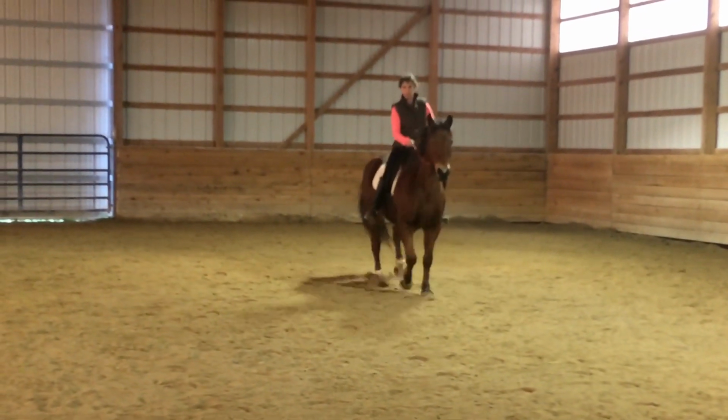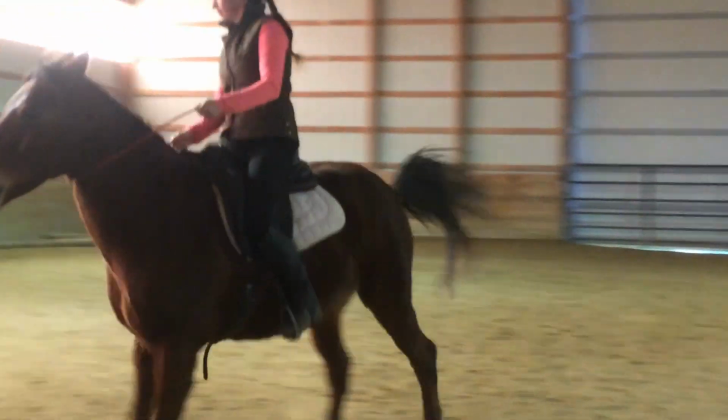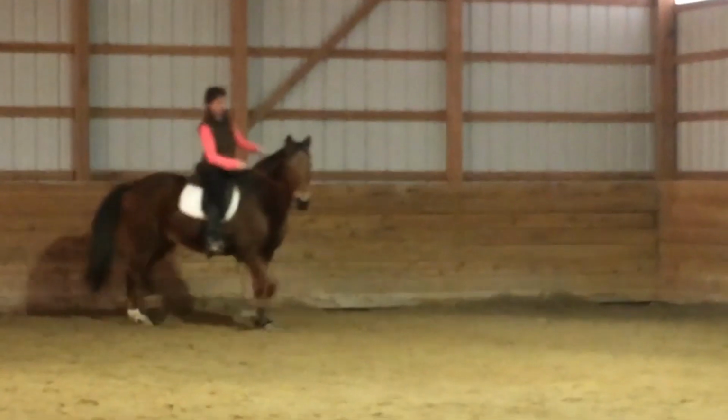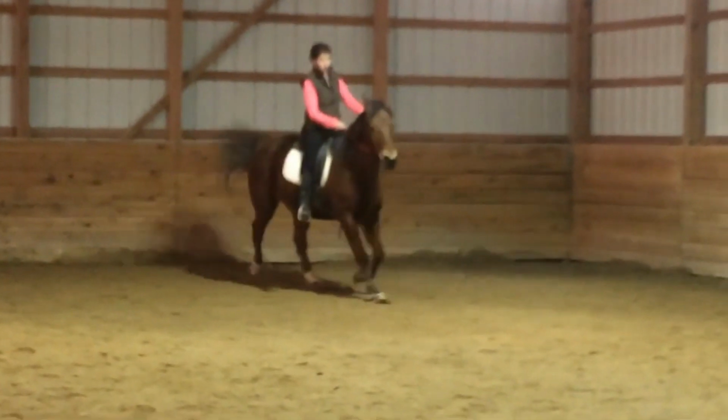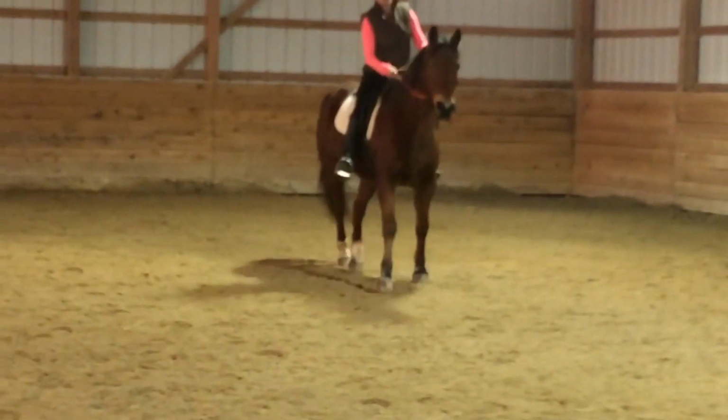And here the last, but certainly not least, is the Halfpass. It's not the best Halfpass. He should be bending a lot more to the right. But anyways, we're going to come across the diagonal. He should be bending around my right leg and moving sideways with all 4 feet to the right.